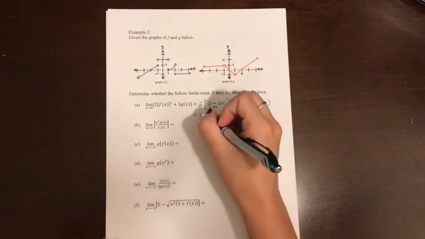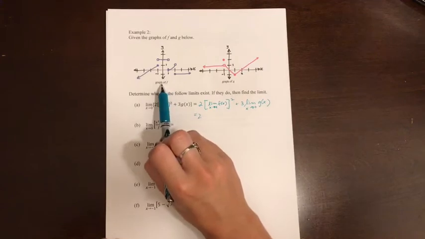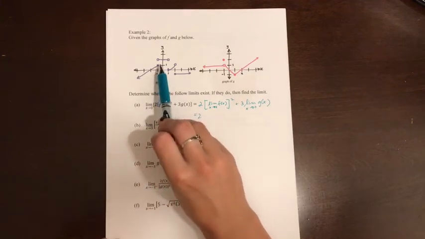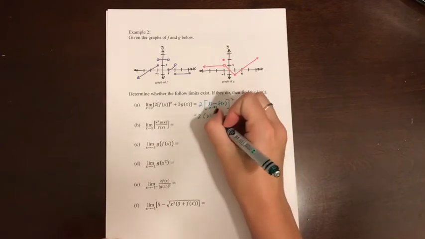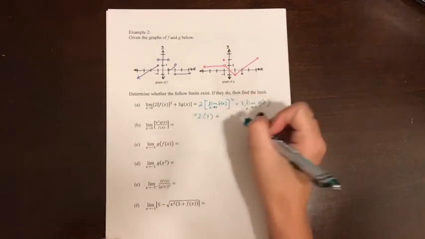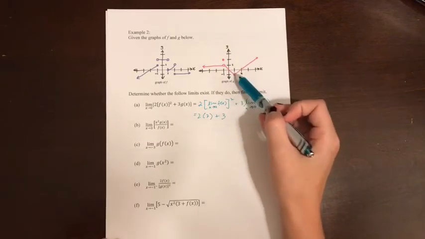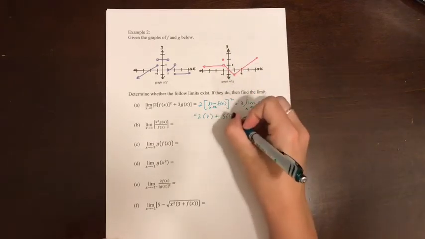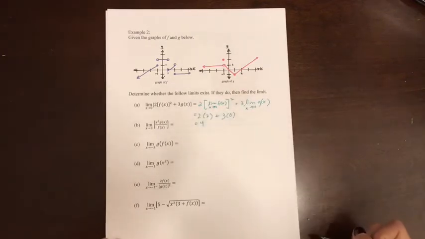Okay, so looking at the graph, the limit of our function f, so I go to the graph of f, as x approaches 0, it looks like the y values are approaching 2. And then the limit of g as x approaches 0, it looks like the y values are approaching 0. So that'll simplify to just be equal to 4.